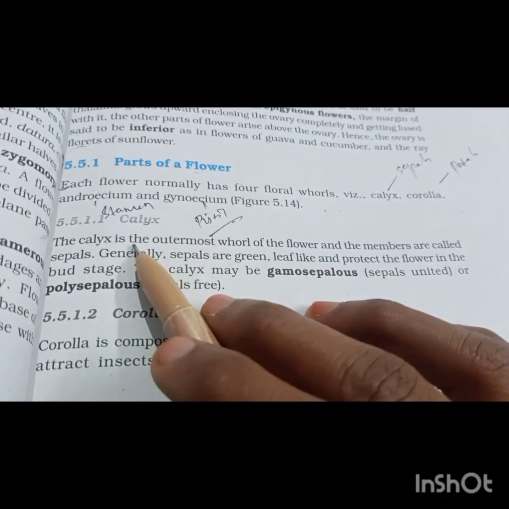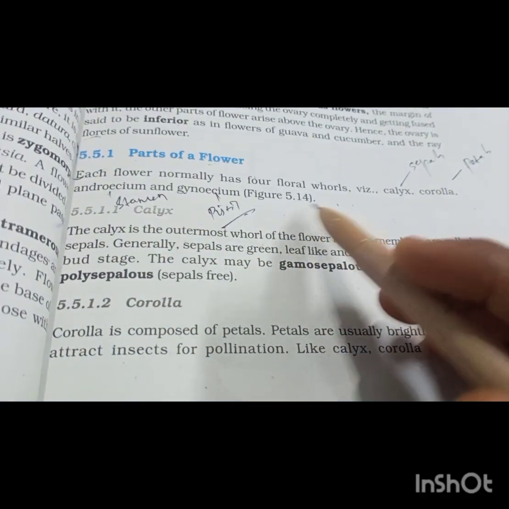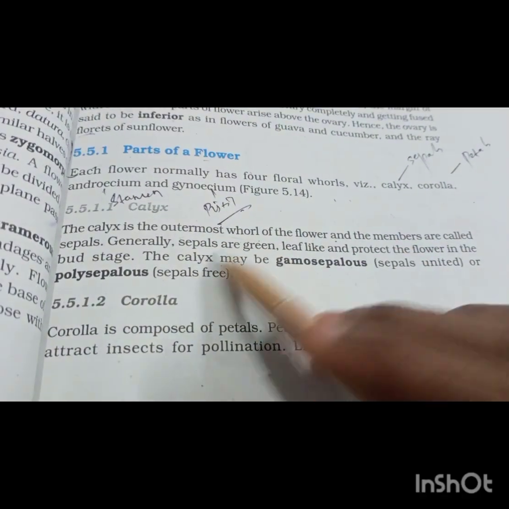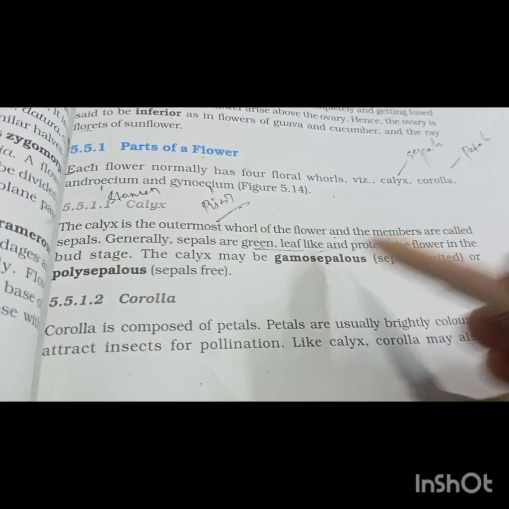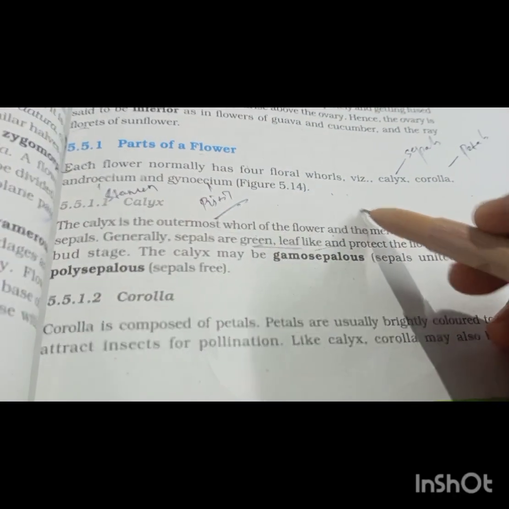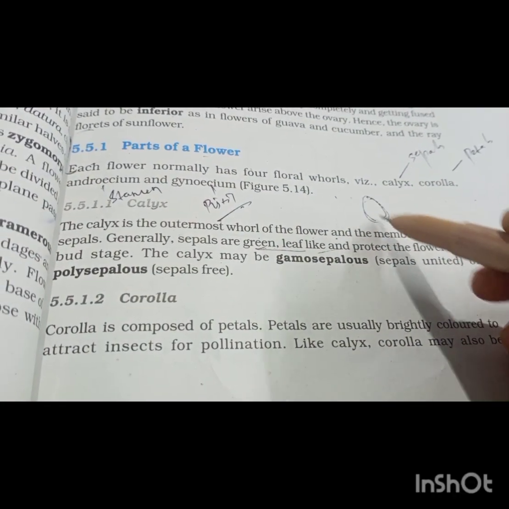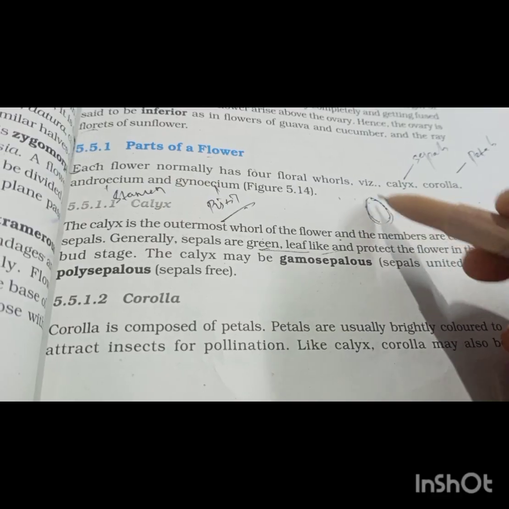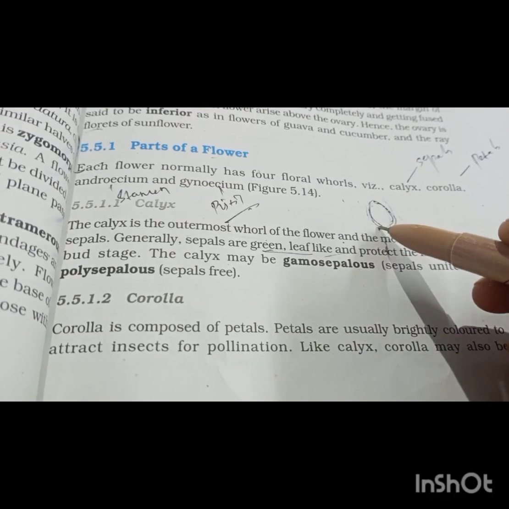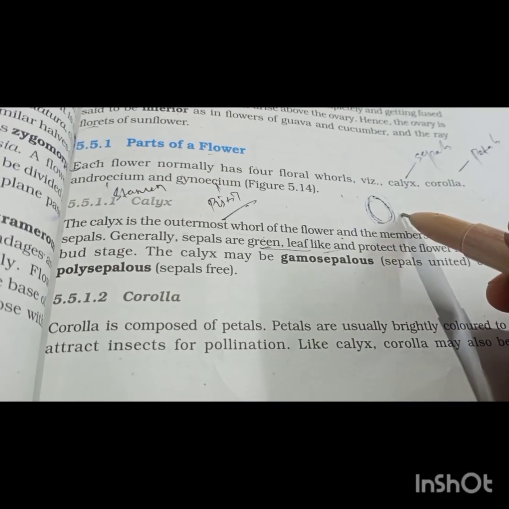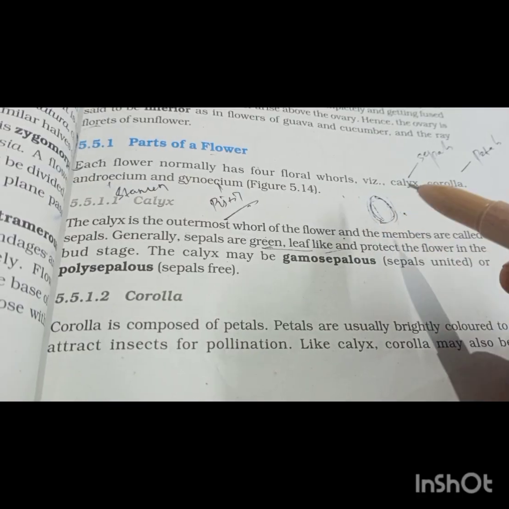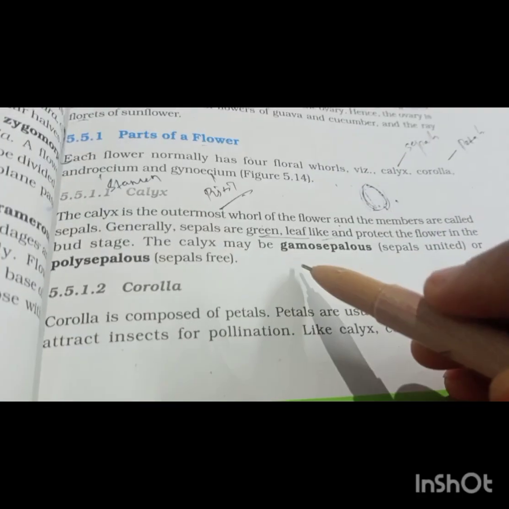So what is calyx? Calyx is the outermost whorl. It forms the outermost whorl and it looks green and leaf-like. Actually, when the flower is in bud stage, this calyx covers the flower. You can see the bud is covered by some green color, leaf-like structure. That is actually the calyx. So during the bud stage, it protects the flower.